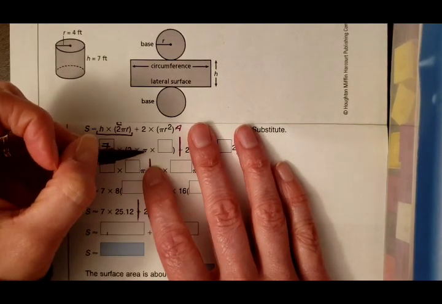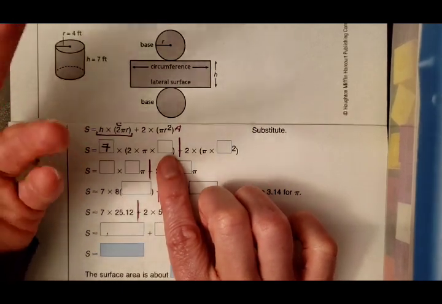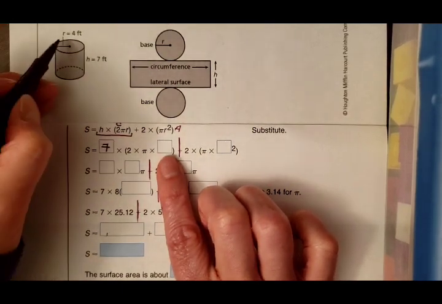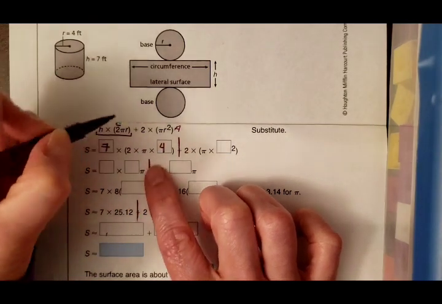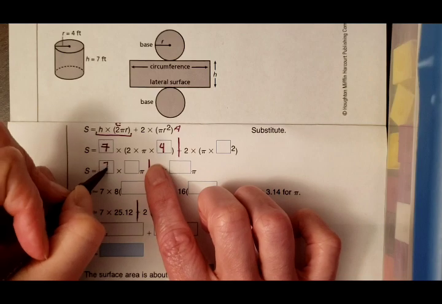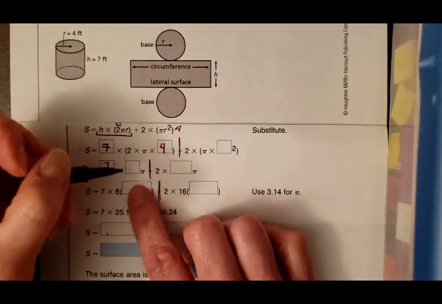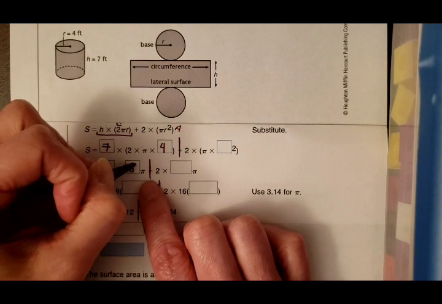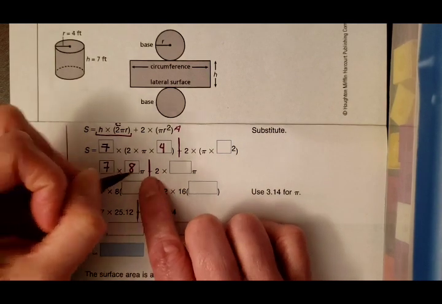And then 2 pi r, circumference 2 pi r, or pi times diameter. Well, we have the radius, so we'll just say it's 2 times the radius. The radius is 4. So let's just work our way through simplifying. Okay, 7 times 2 times pi, which we'll deal with in a second, 8 pi, and then we're going to multiply.